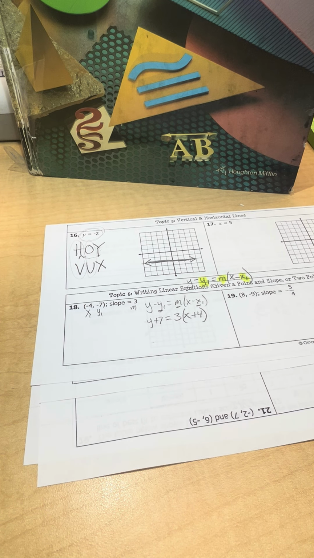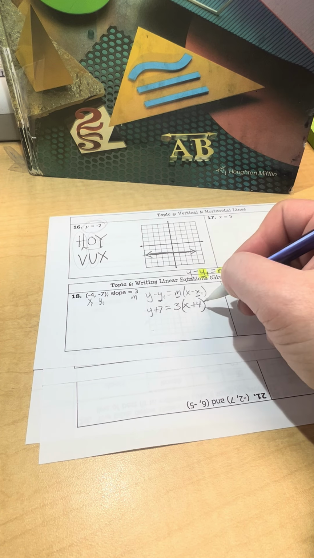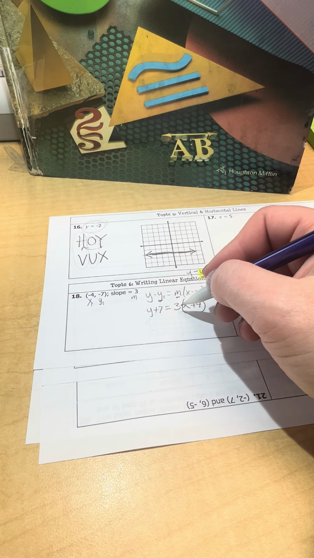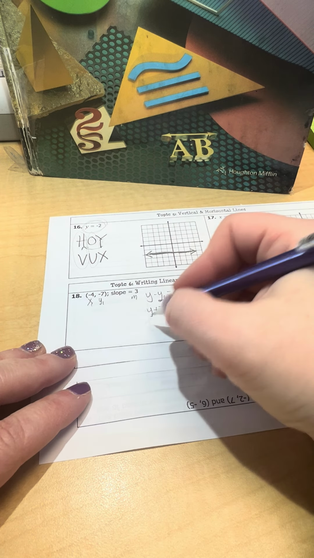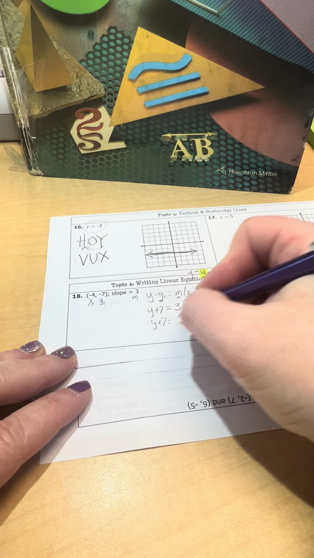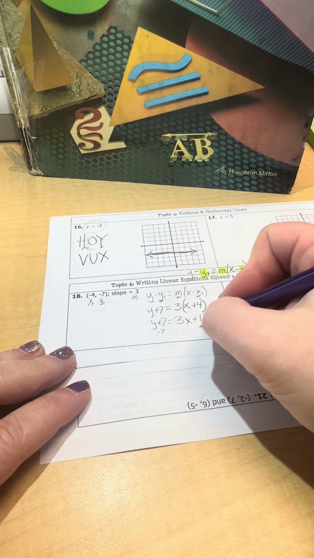That's it. If they tell you that your final answer has to be in slope-intercept form, that's y equals mx plus b, fine. I'm still going to start here. If they don't say, you can leave it. If they just say write the equation, you're done. If they say that it has to be in slope-intercept form, okay, just distribute the 3, and then move the 7 over.